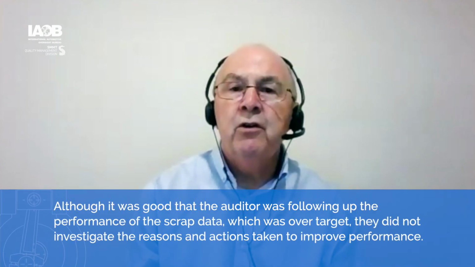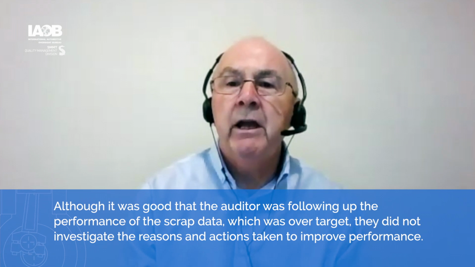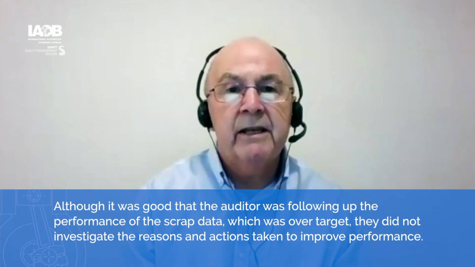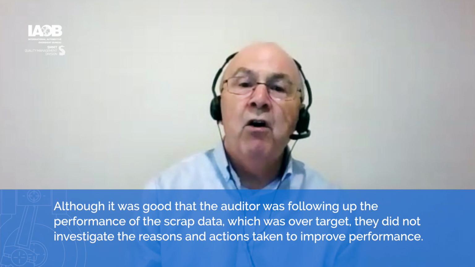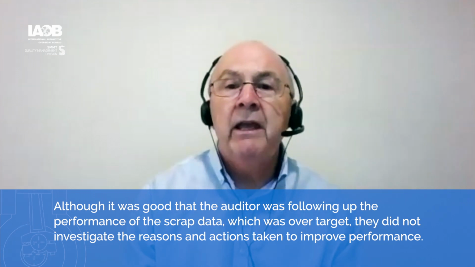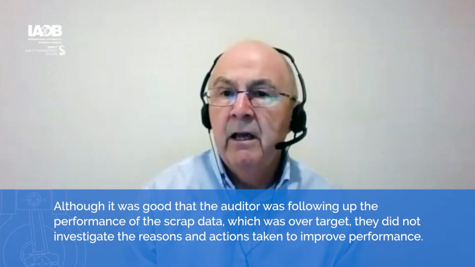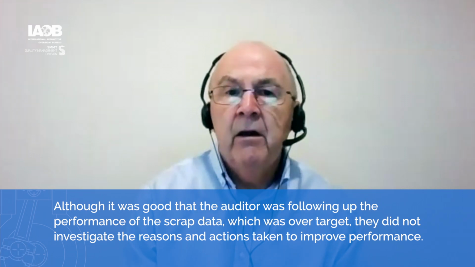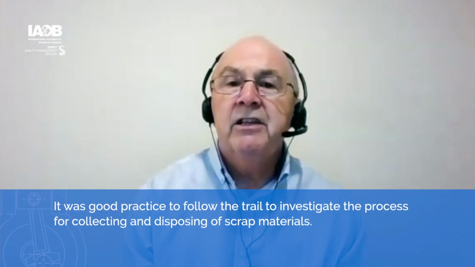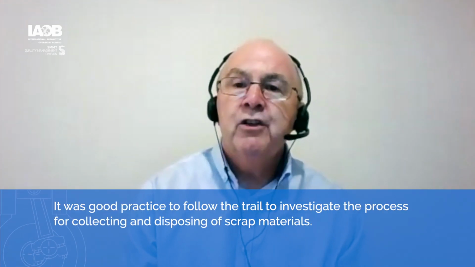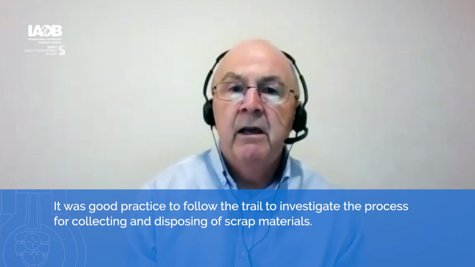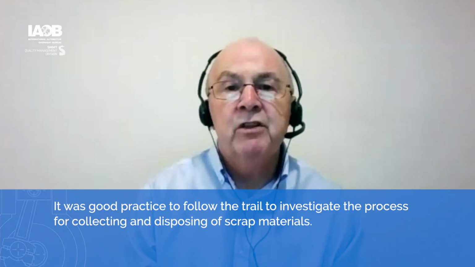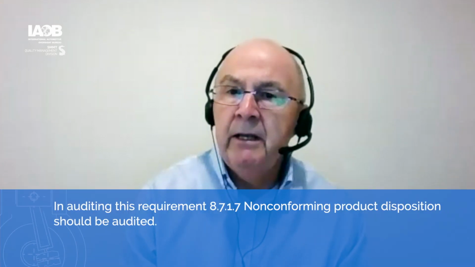Although it was good that the auditor was following up on the performance of the scrap data, which indeed was over target, he did not investigate the reasons and the action taken for improving the performance against the scrap target. It was good practice to follow the audit trail to investigate the process for collecting and disposing of the scrap material.